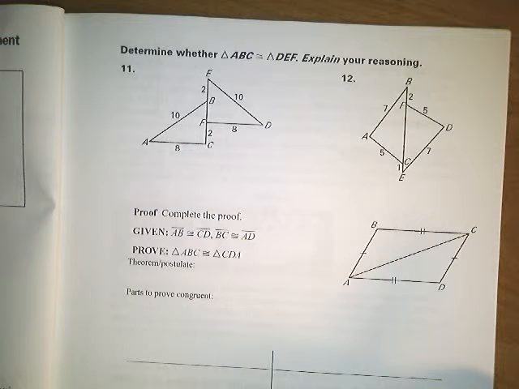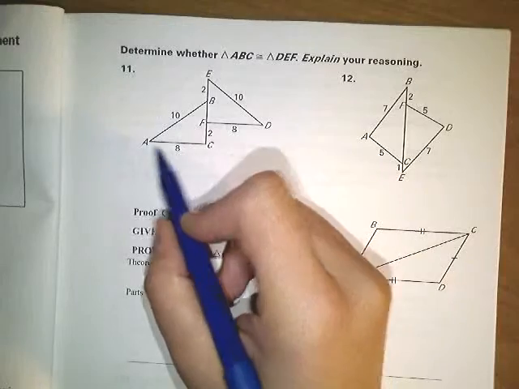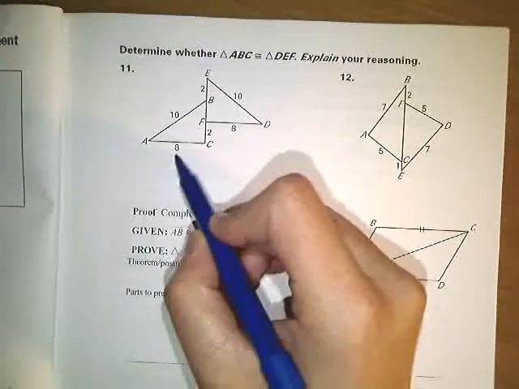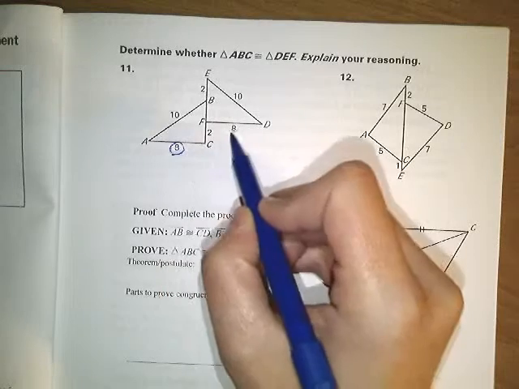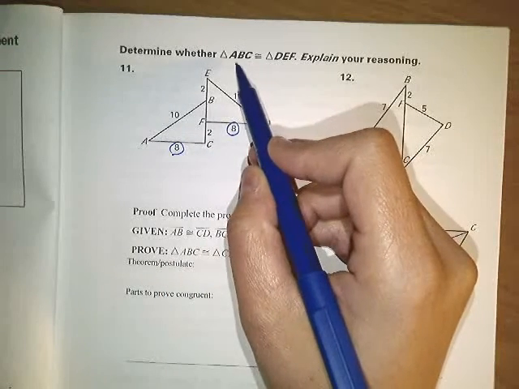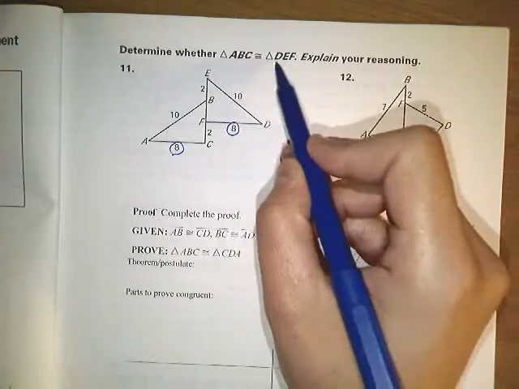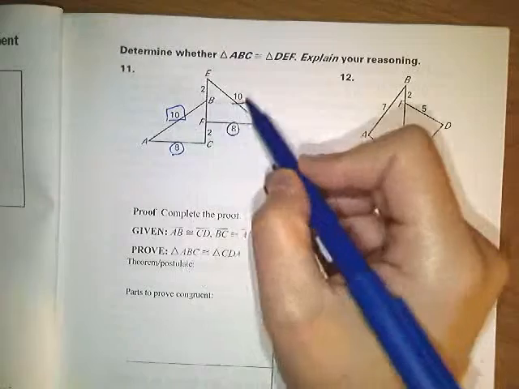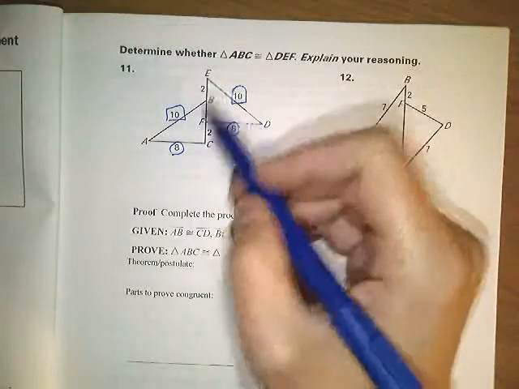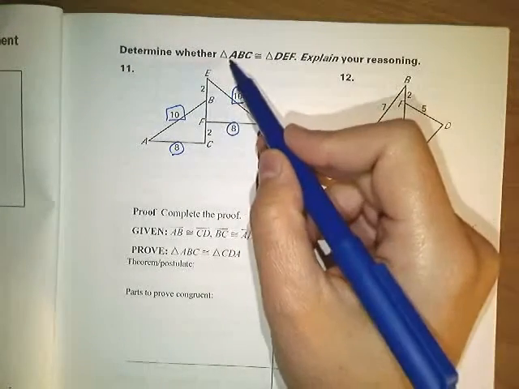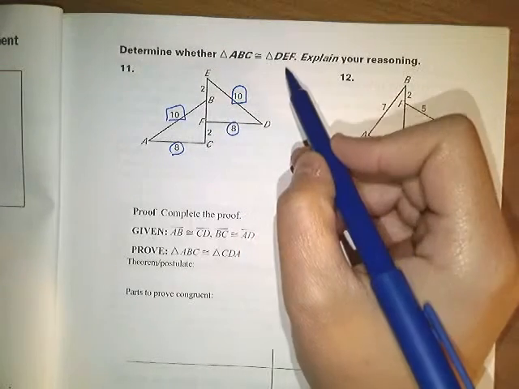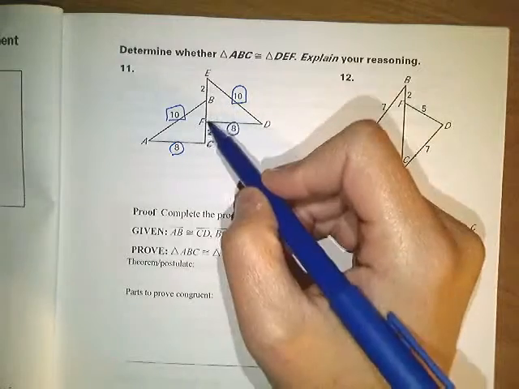Okay, well, number 11. AC would correspond with DF. Yep, those 2 match. AB would correspond with DE. AB and DE, yep, those 2 match. So the question is, does BC, this length, match up with EF, which is this length?